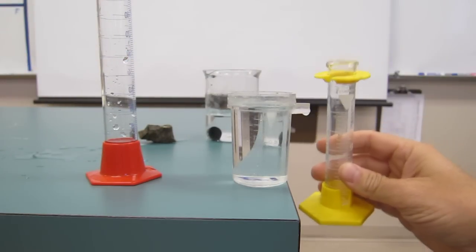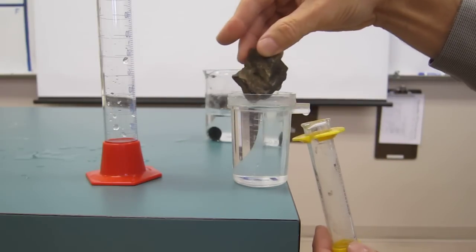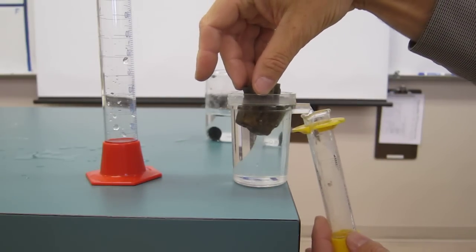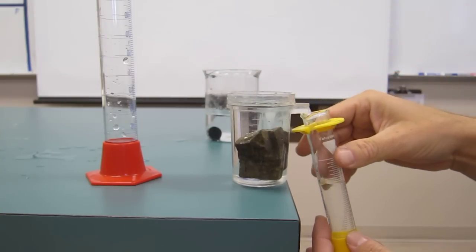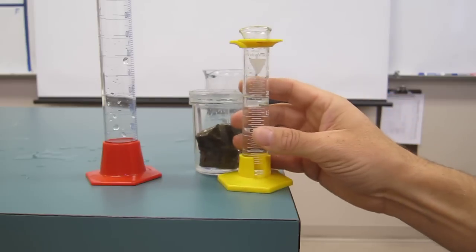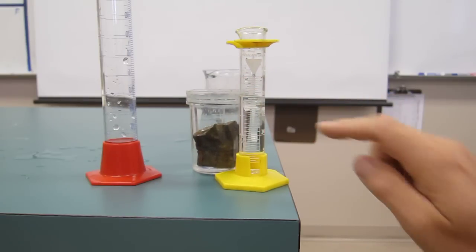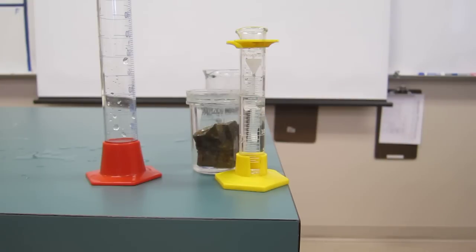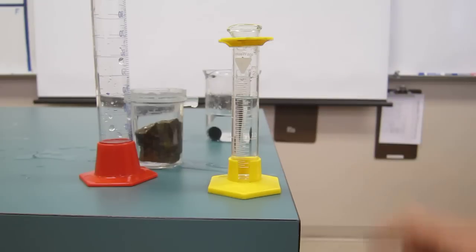Doesn't have any water in it. Put it directly underneath of that. Put the rock in here. It will catch the water, and now the water has been displaced. And we now know that the rock has a volume of, we're in between 19.5 and 20, so I'm going to round that up to 20 milliliters. So that rock has a volume of 20 milliliters.